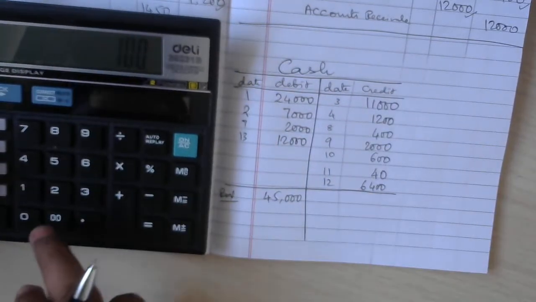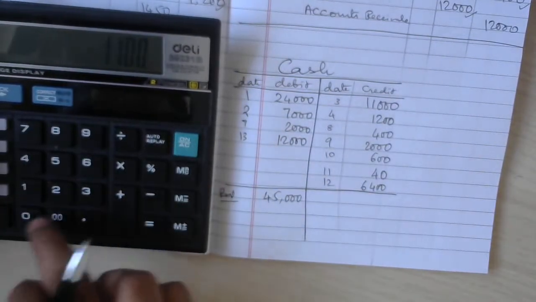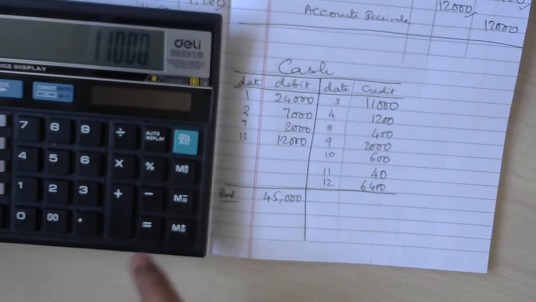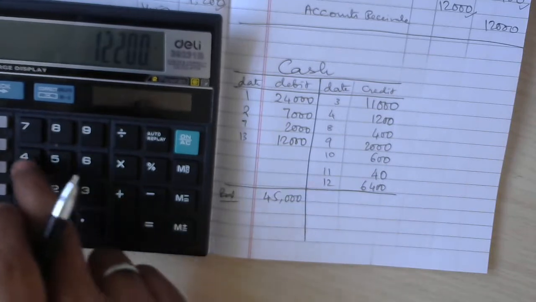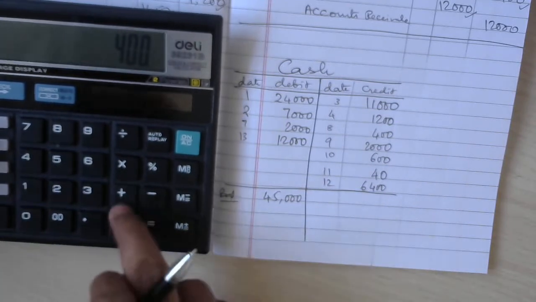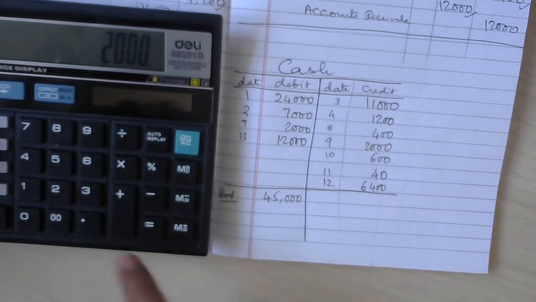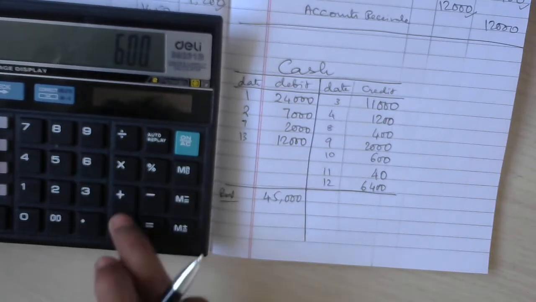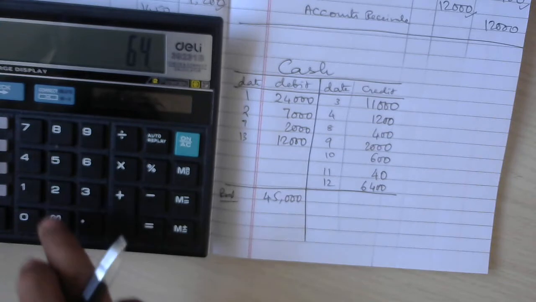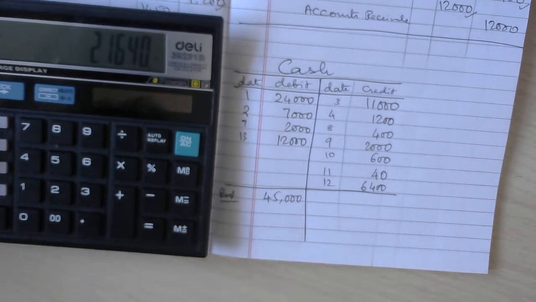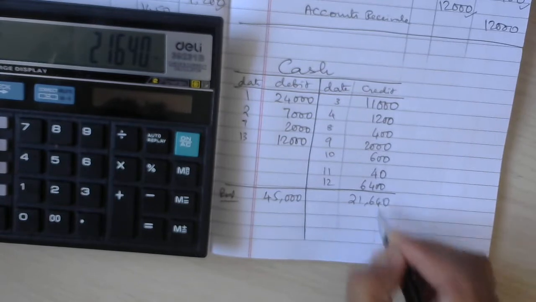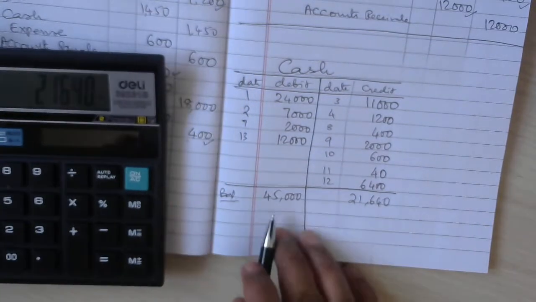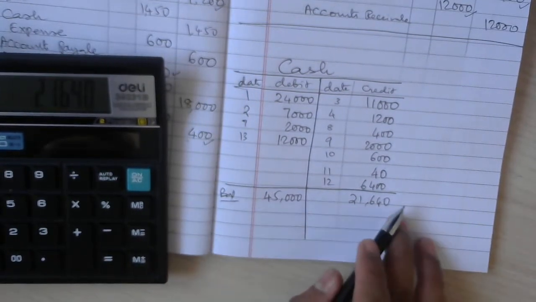That is 11,000 plus 1,200 plus 400 plus 2,000 plus 600 plus 40 plus 6,400, which is 21,640.